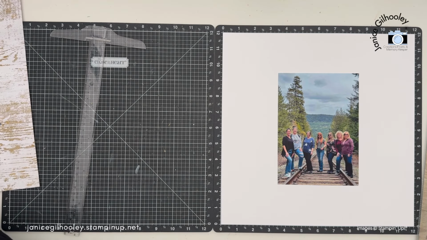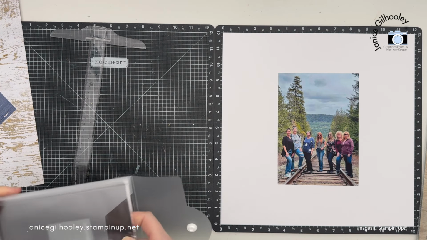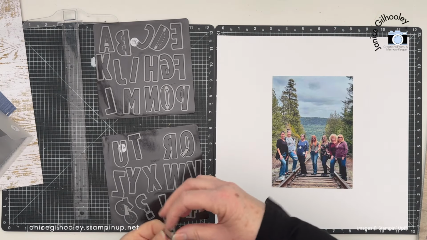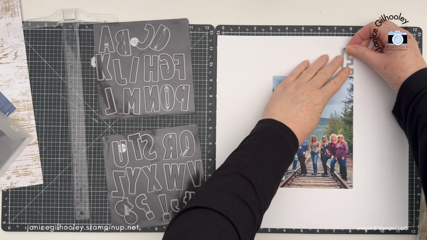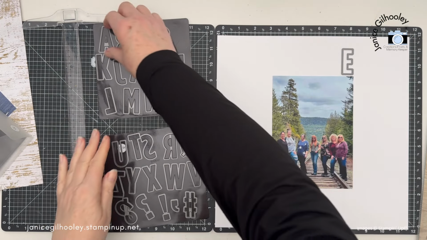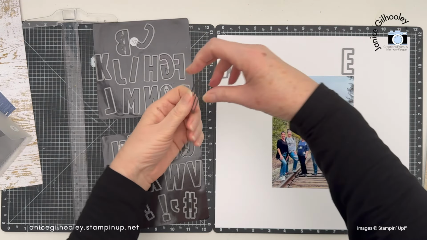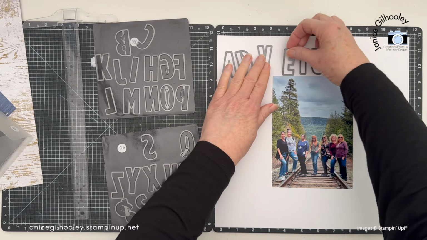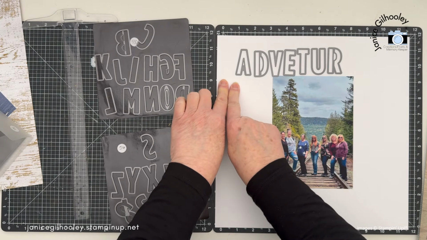So now I have to decide on my alphabet, and this is all going to come down to what is going to fit across my page. And I'm not being very exciting with my title here. So I'm going to put CDT Adventure. Let me get all the letters out because spelling backwards and trying to talk at the same time, I just can't do it. So by the time I put in Adventure, I've got no room to do CDT.